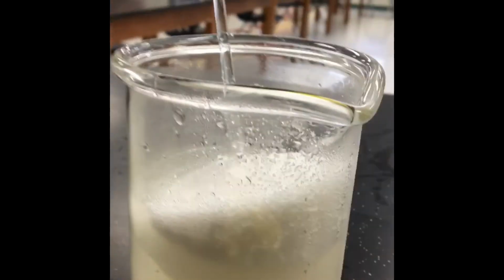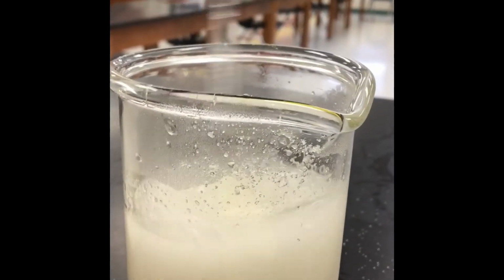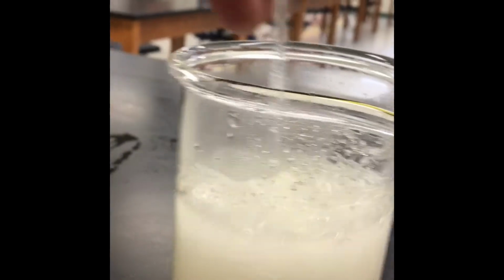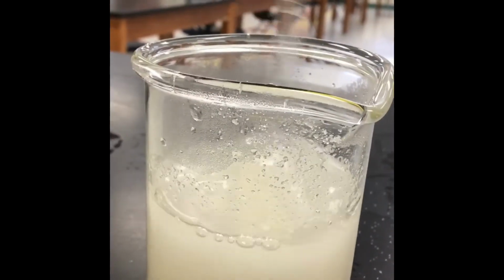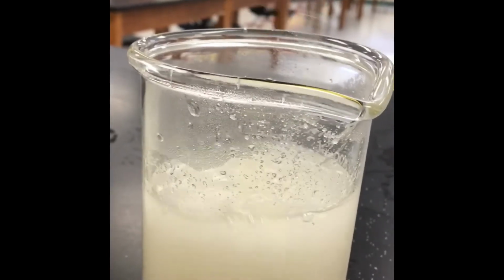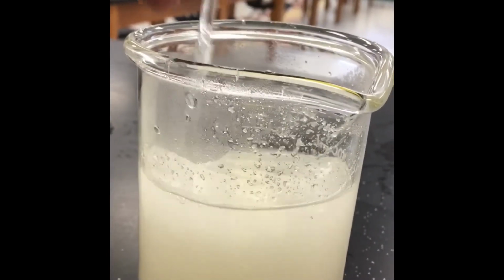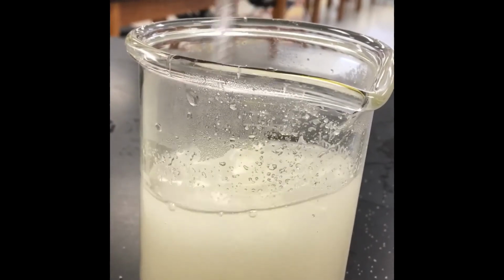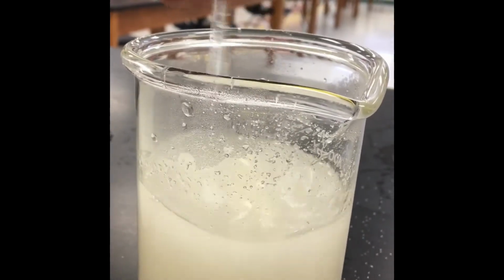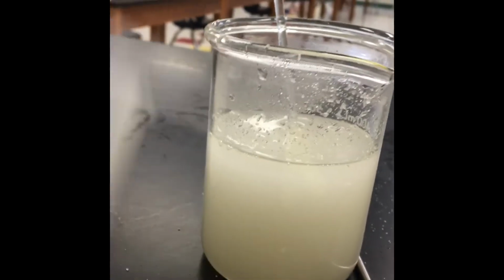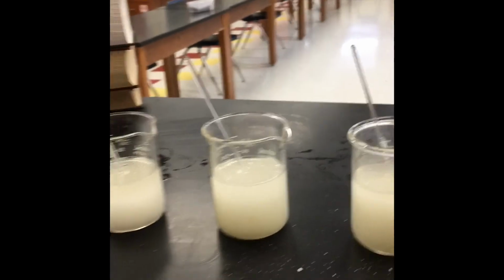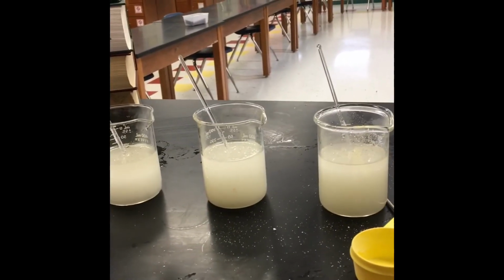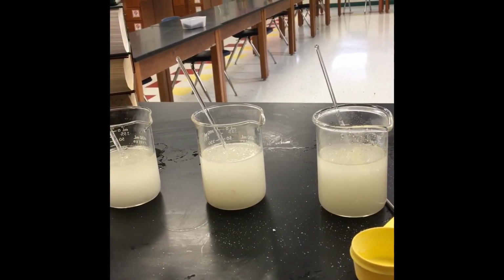All right, ooh, that's a lot. All right, so this one, hopefully, that will saturate. I might have oversaturated these, but I tried to be as exact as I could with interpolating the data off of my solubility curve. So we shall see. All right, so I'm going to let these work and stir, stir, stir. And we'll come back and look at them in a little bit and see if all of that sugar has dissolved to create saturated solutions.